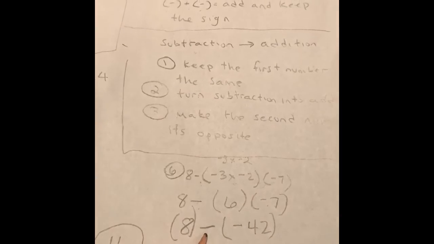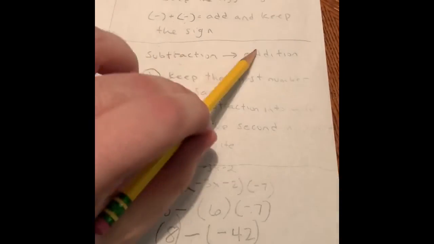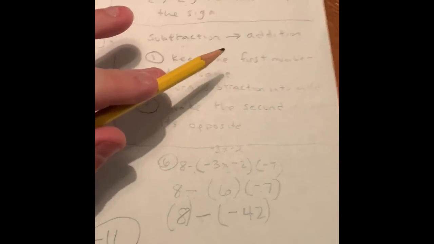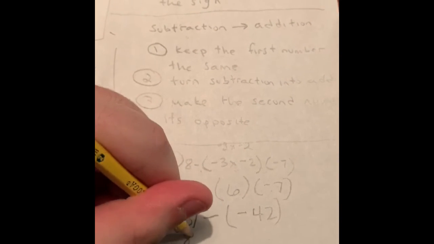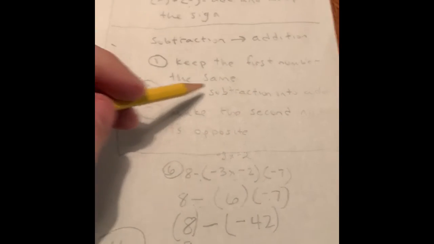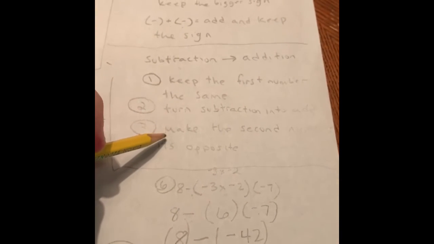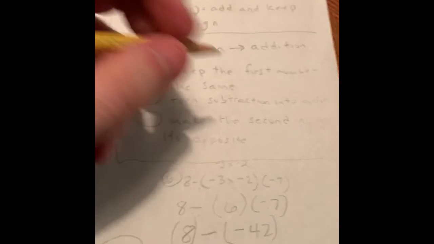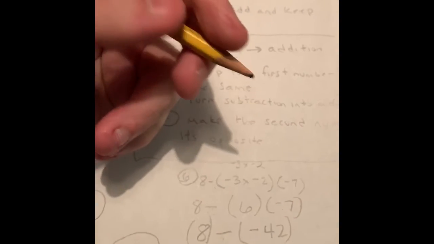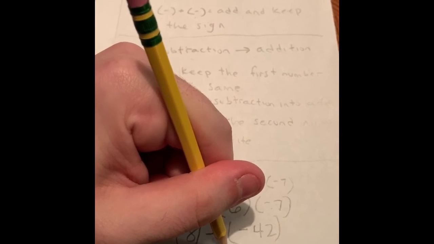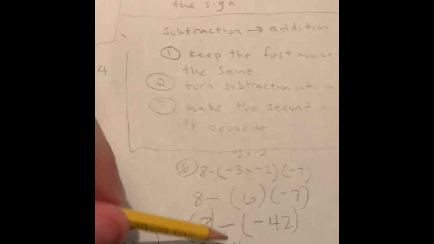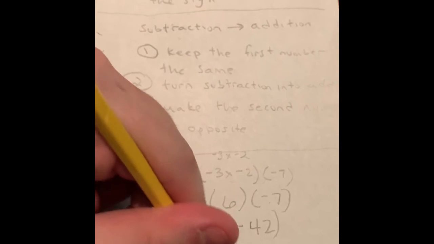And once again, we don't want to be doing subtraction like this, so we're going to follow our subtraction to addition rules. Step 1, keep the first number the same, so 8. Step 2, turn the subtraction into an addition. And step 3, make the second number its opposite. So the opposite of -42 is +42. So now all we have is addition left. 8 plus 42 will give us 50.